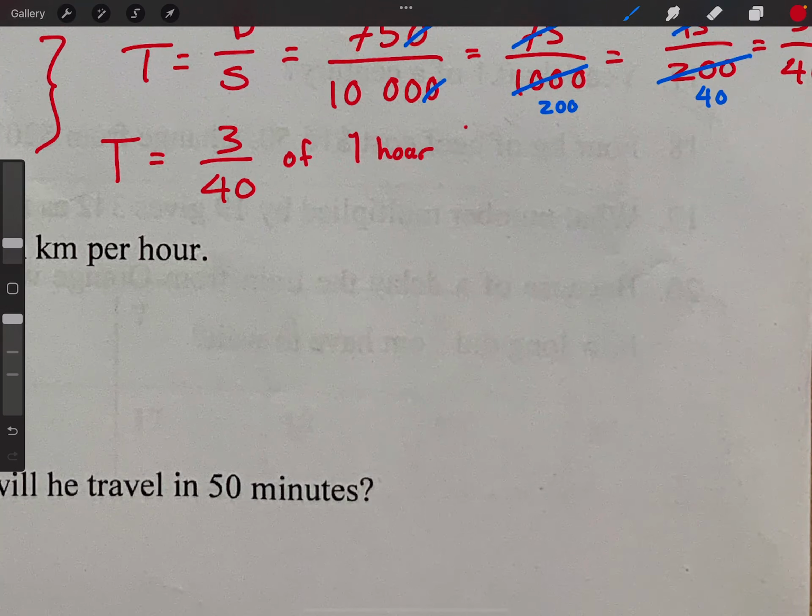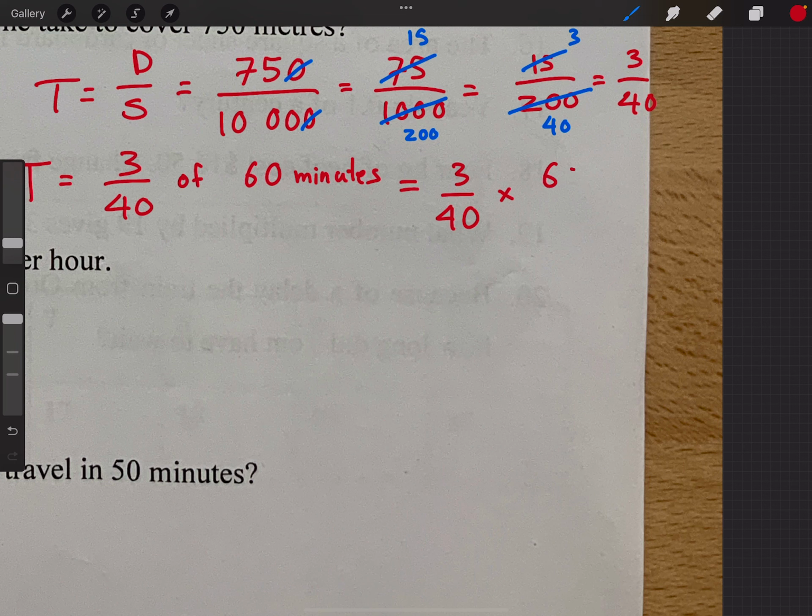Okay, so let's rewrite this as 3 over 40. Of means times. 60 minutes is 60 over 1. Now we're going to work out how many minutes this is. So I'm going to cross out the zeros first, one from the top, one from the bottom. I'm going to cross out the 4 and the 6 and divide them both by 2. So this will be 2, this will be 3. So this is going to be 3 times 3, which is 9, and 2 times 1, which is 2. So you're going to get 9 over 2 minutes.